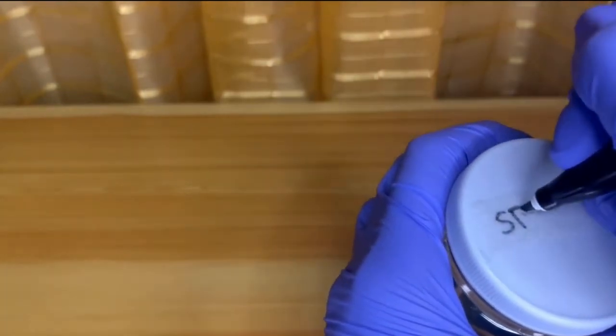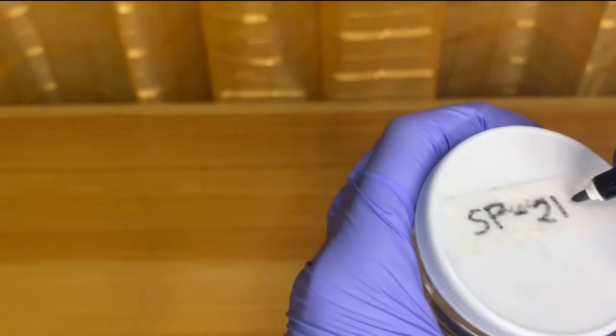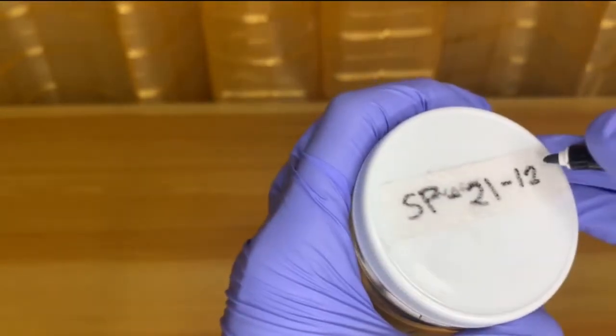We then accession the specimen by writing the serial number SP21123: SP for surgical pathology, 21 for the last 2 digits of the year, and 123 is the specimen control number.